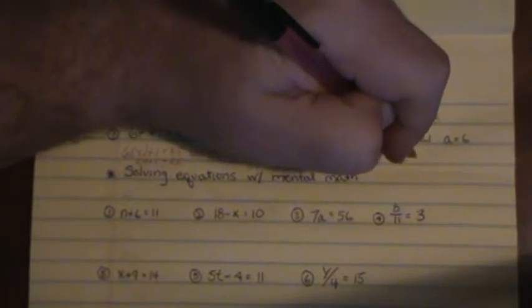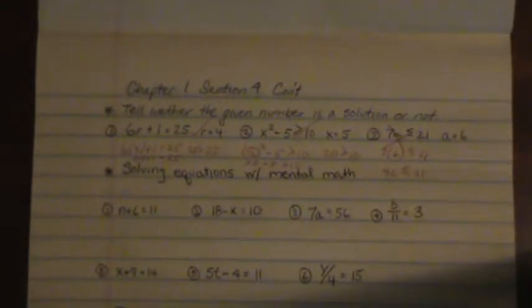Last one, number 3. They tell us a is 6. So what I have is 7 times 6 is less than 21. So 7 times 6 is 42. And 42 is less than 21. That is not a true statement. So therefore, that number does not work in that particular one.